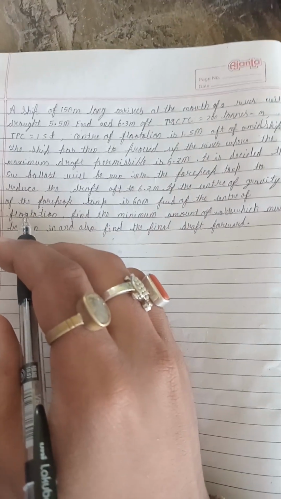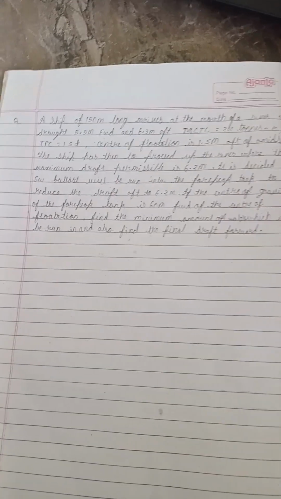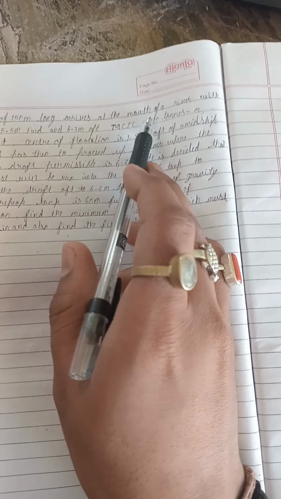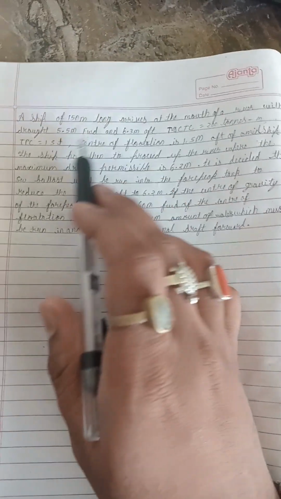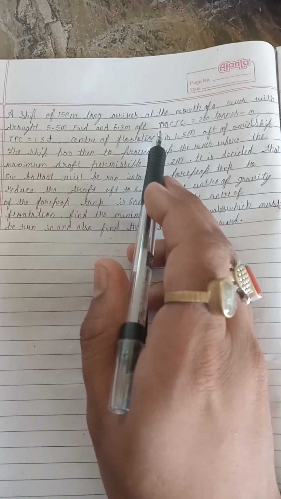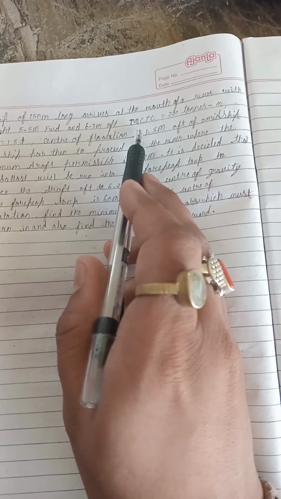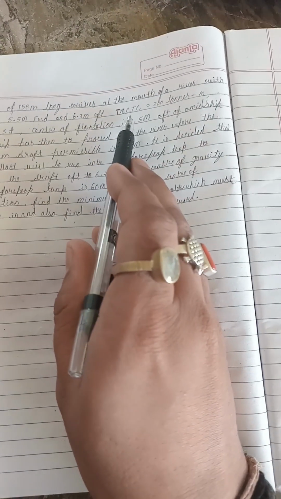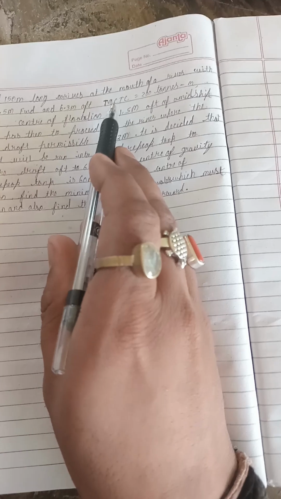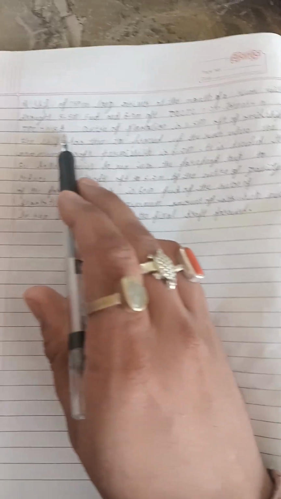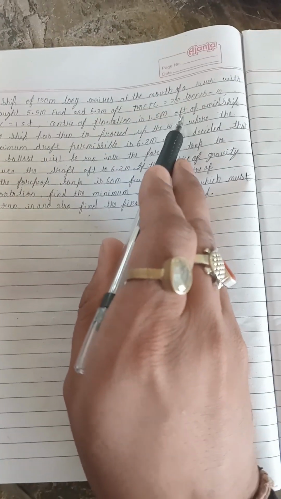So we are going to discuss another numerical, and that says that a ship of 150-meter length arrives at a mouth of a river with draft 5.5 meter forward and 6.3 meter aft. Now what we have been given is MCTC is 200 tons meter, TPC is 15 tons, center of flotation is 1.5 meter aft of amidship.